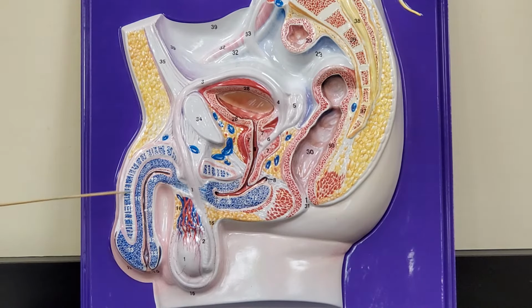And both of them are on top of this blue structure here that runs all the way through the penis and into the head of the penis. And this blue layer or blue tissue here is called the corpus spongiosum. Notice it's got a lot of little tiny holes like a sponge.